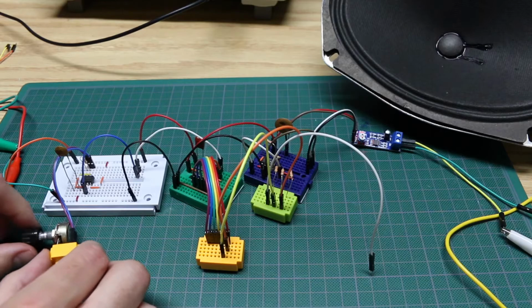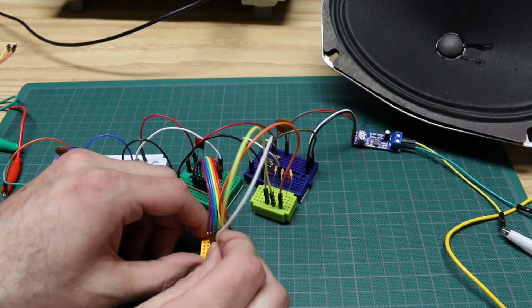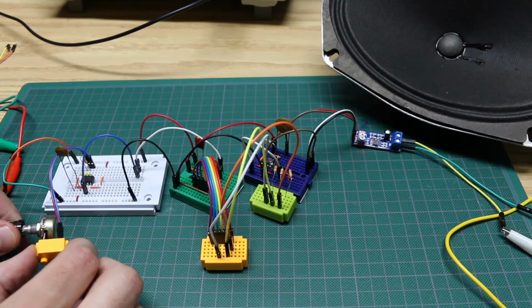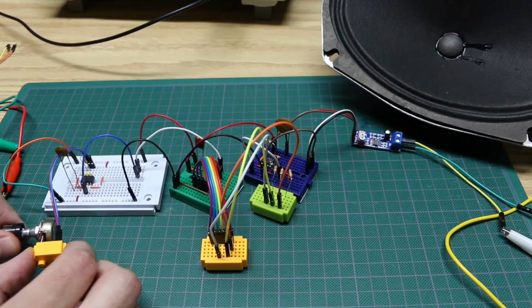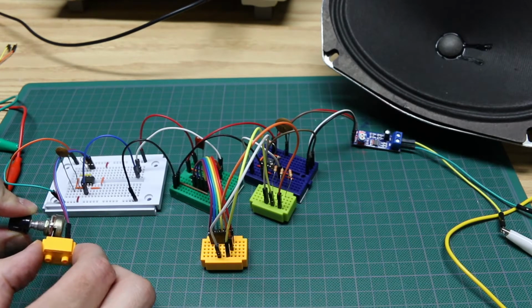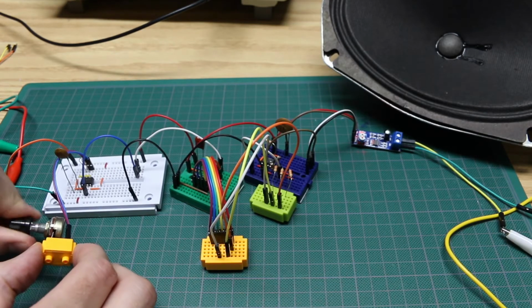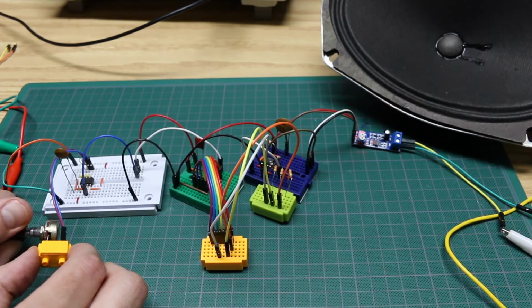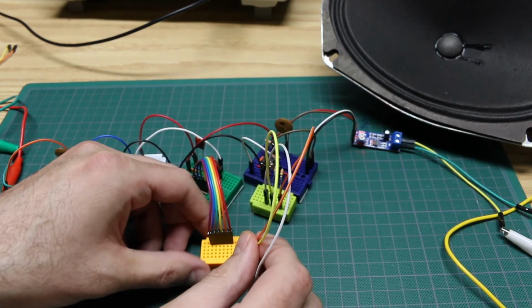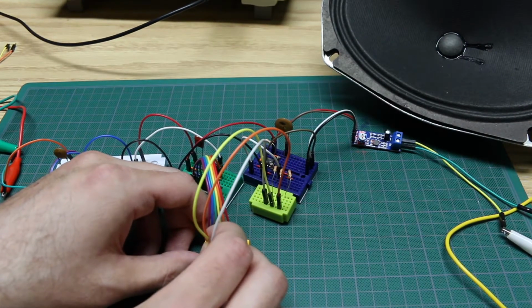So if I want to add a third one, starts to sound more Atari-like. So I'll just randomly pick some, see what happens.